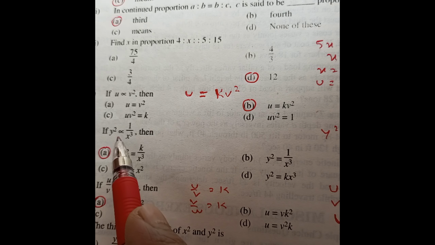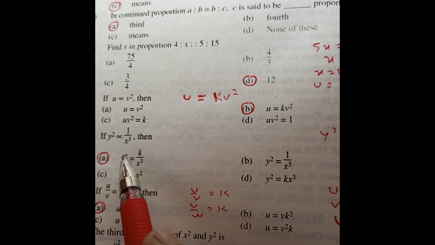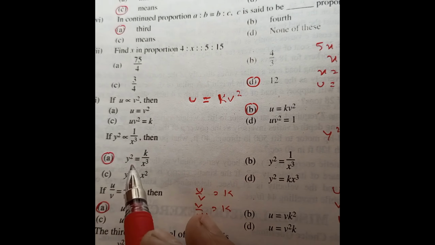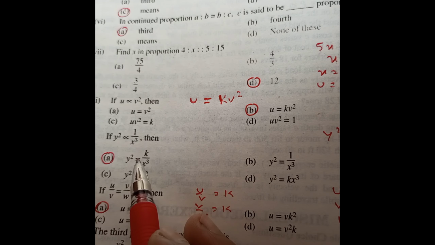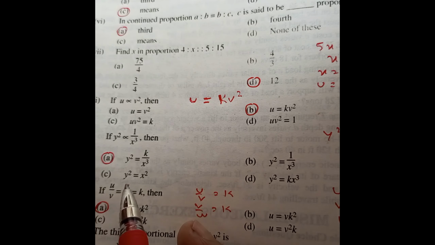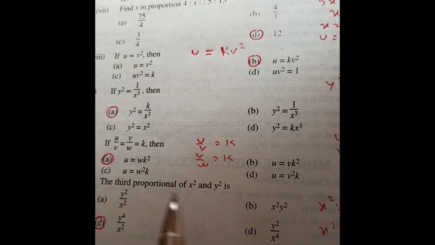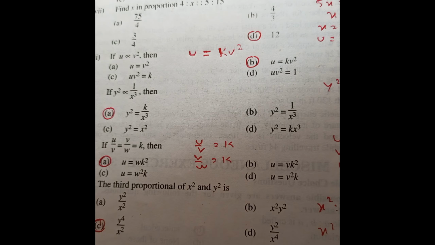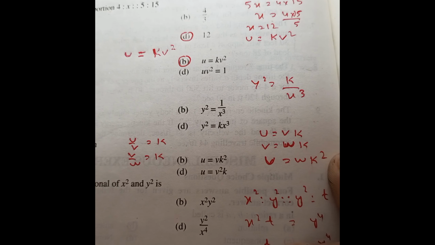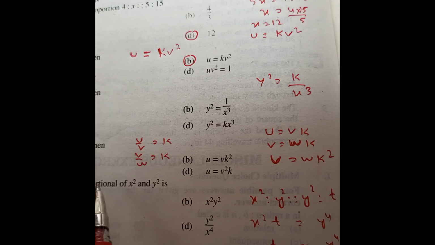Ninth, y square proportional to 1 over x cube, then similarly, as we did in the previous case, y square is equal to k by x cube. Option A is correct.